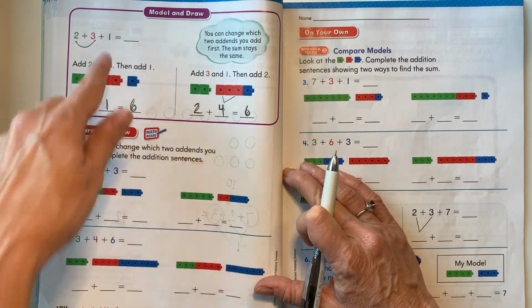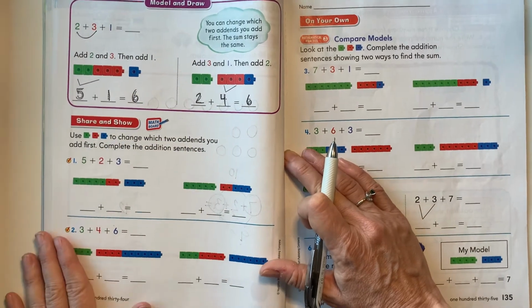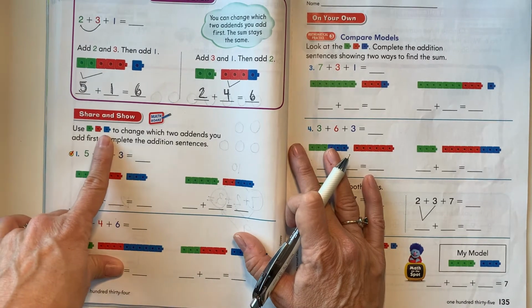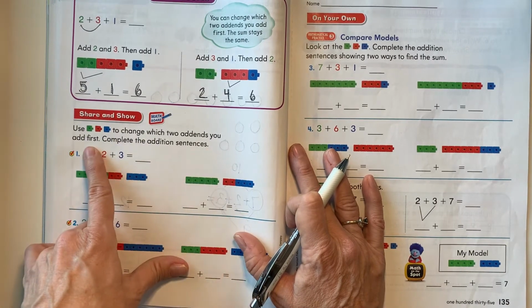2 and 1 is 3, and add it to 3. It's up to you. Okay, so let's practice with this. We're going to use the green, the red, and the blue to change which two addends you add first.